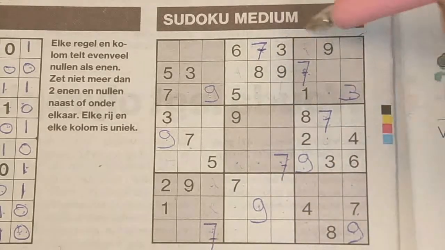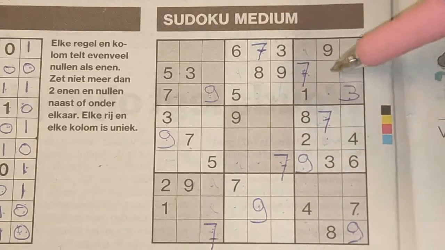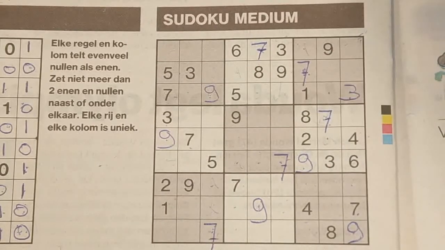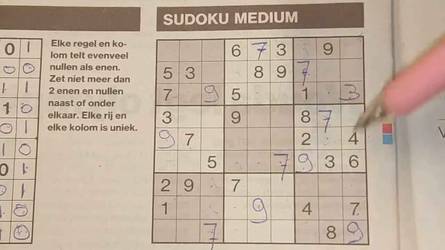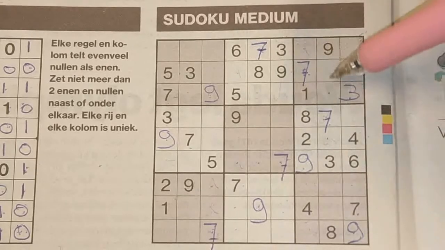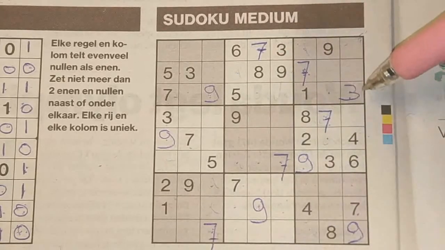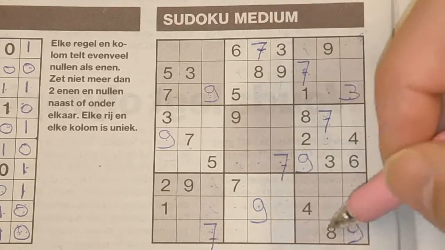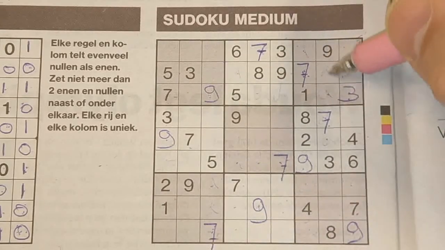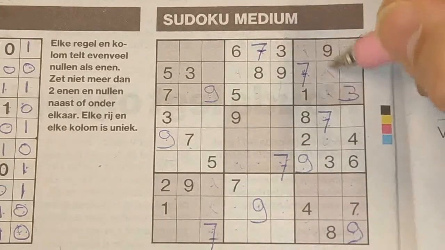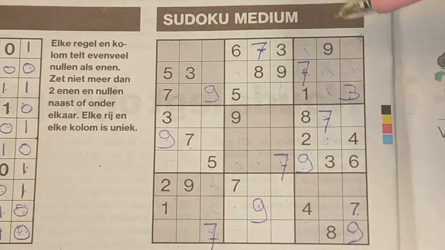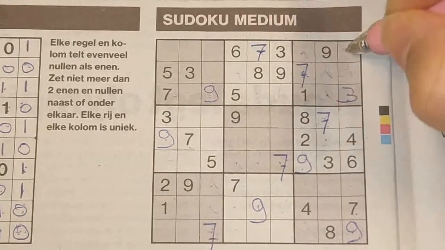Yes. In this big square, 5 missing numbers. One of the missing numbers is a 5 and an 8. Let me begin with the 8. One of the missing numbers here is an 8. I have an 8 there, so no 8 in these two boxes. I have an 8 there, so no 8 in these two boxes. So the 8 could be here or could be there.